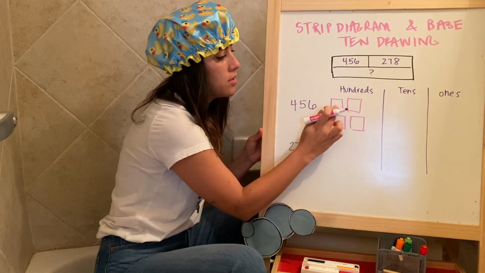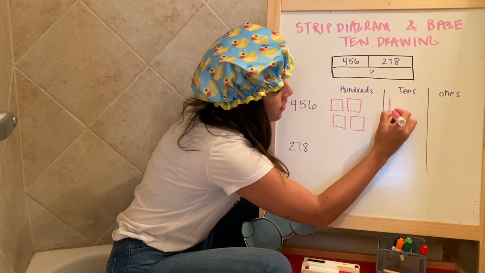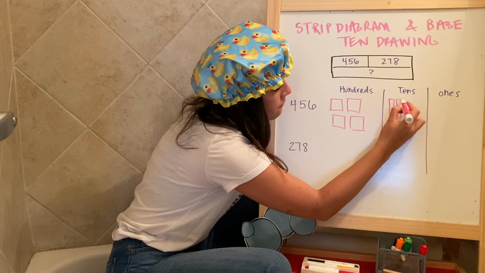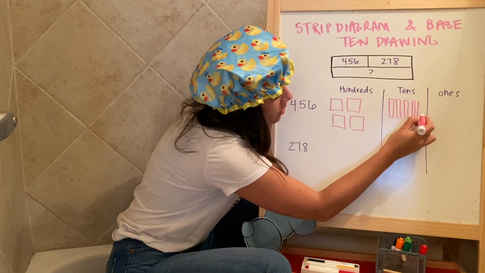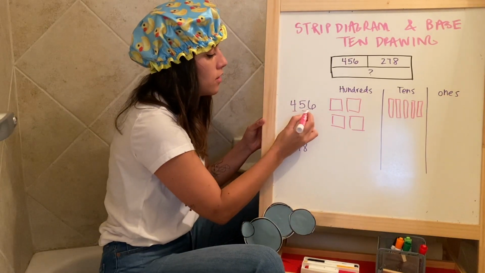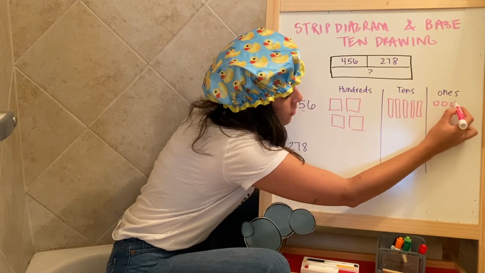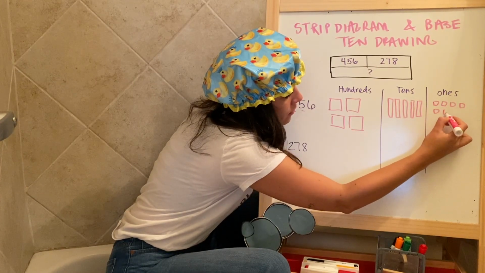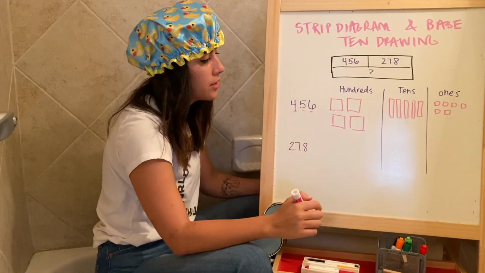Each one of these represents 100, okay? Then let's split the tens. I have 5 tens, which means 50, right? 5 times 10 is 50. That's 4, 5. I have 5 tens. So I've done those two numbers, and then I have 6 ones. 3, 4, 5, 6.